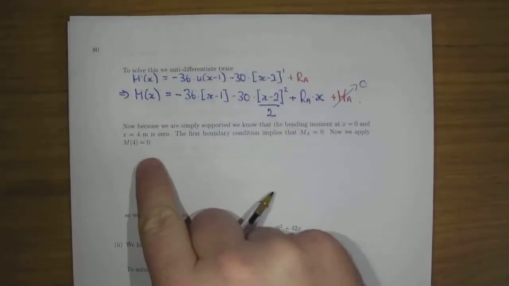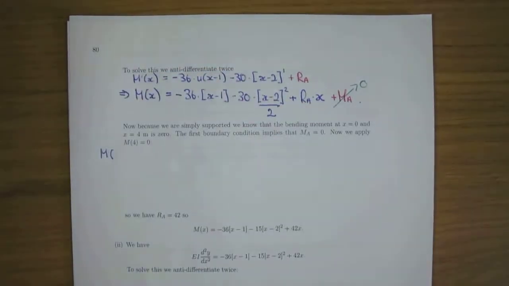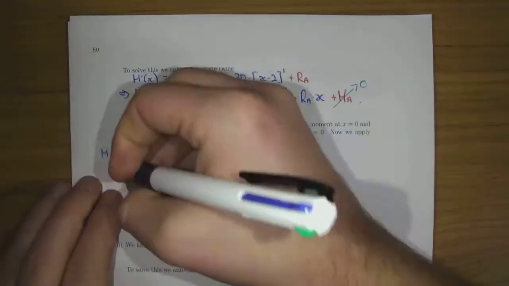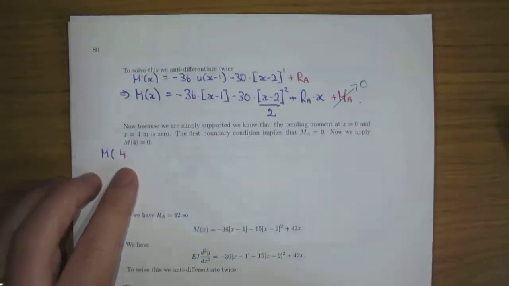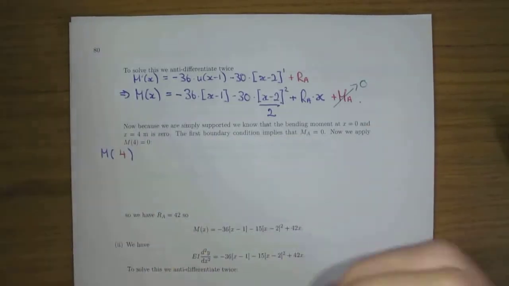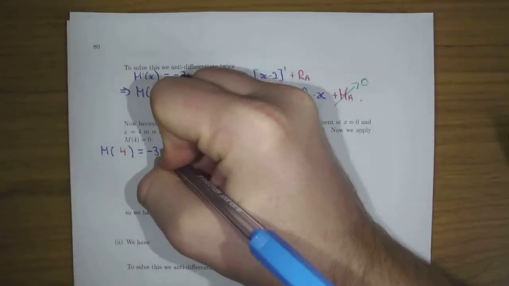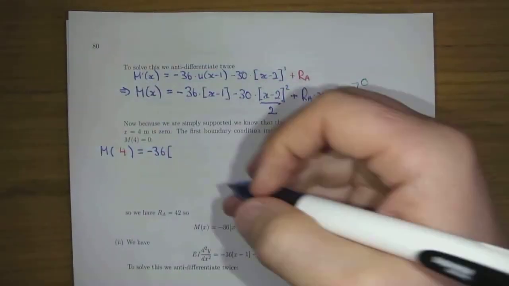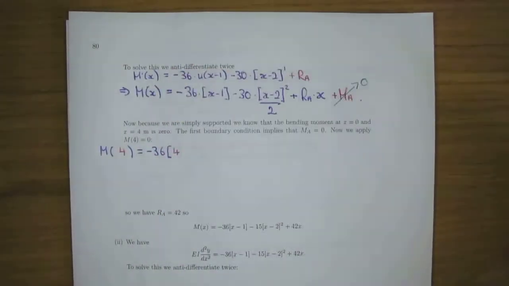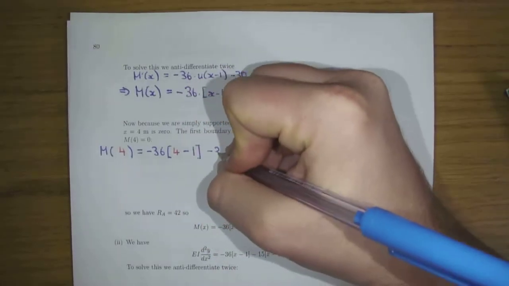So what we're going to do is take the bending moment at x equal to 4. I'm going to substitute x equal to 4 into this, and I know I get out 0. So I get 0 equal to minus 36 square bracket x, which is 4, minus 1, minus 30.